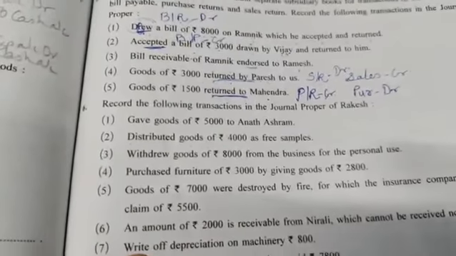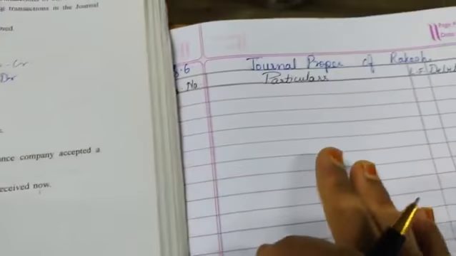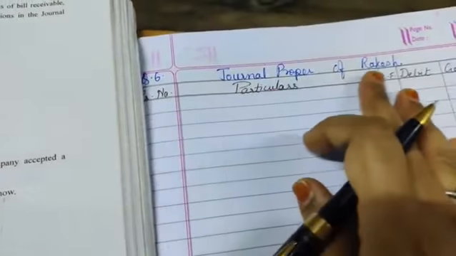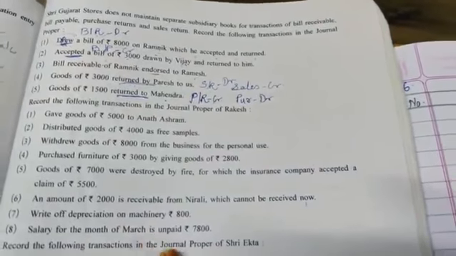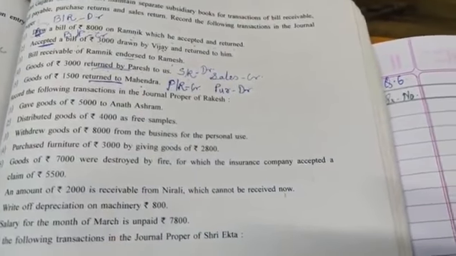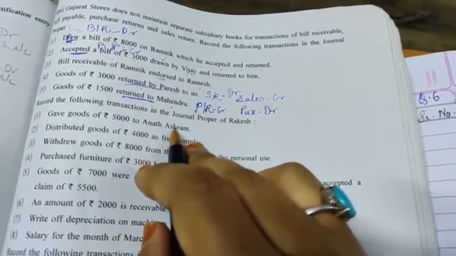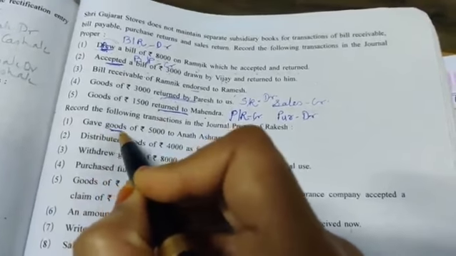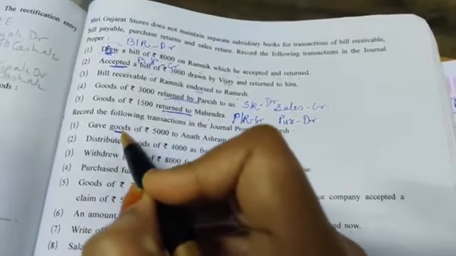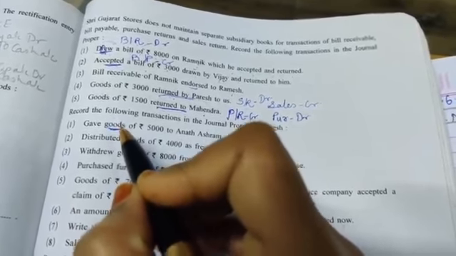Now see question number 6: record the following transactions in the journal proper of Rakesh. We prepare the journal proper with serial number, particulars, LF, debit and credit. The first transaction is: gave goods of rupees 5,000 to Anath Ashram. You are giving it to Anath Ashram, which means you are donating. Whenever goods go outside the business, except sales and purchase, the purchase account is affected and it will go to the credit side.